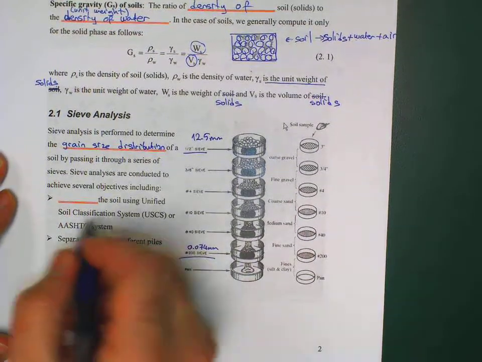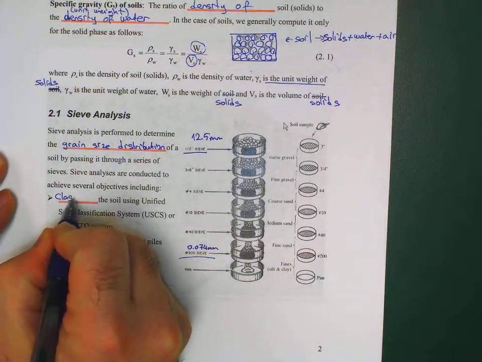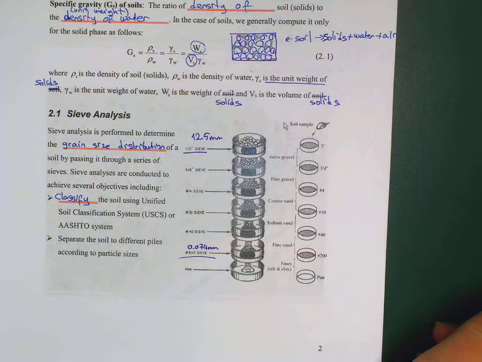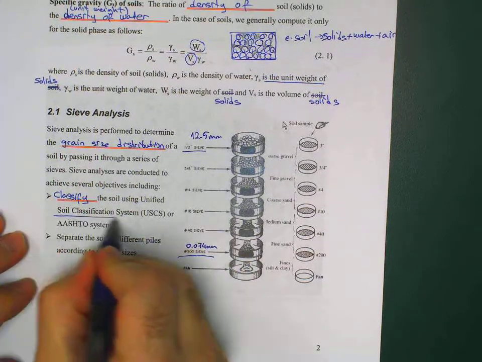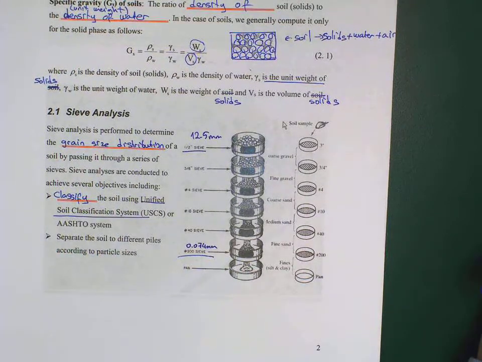Where do we use them? We use them to classify soils based on many systems. One of them is what we call the Unified Soil Classification System. The other one is called the AASHTO system. There are two different systems.